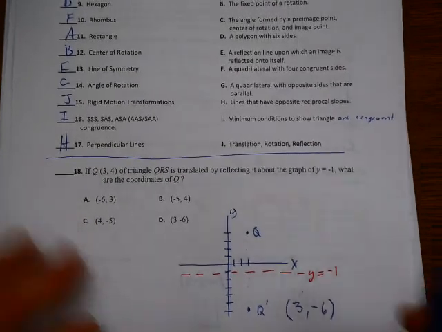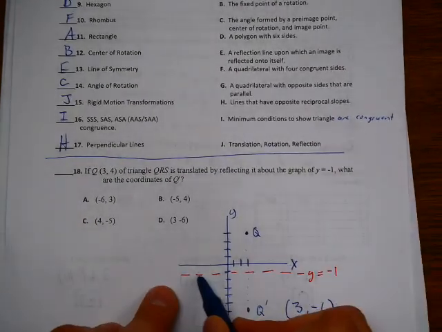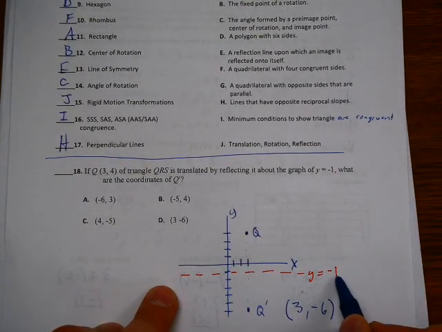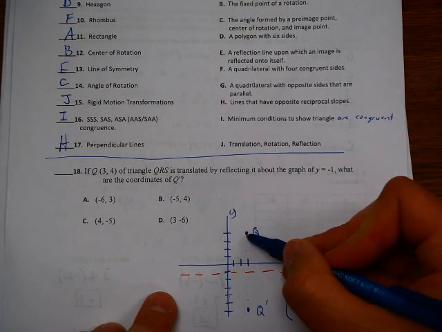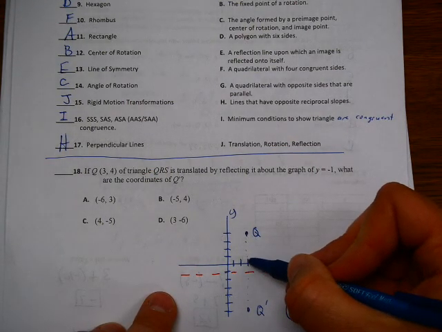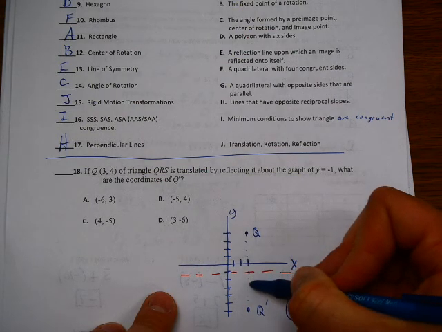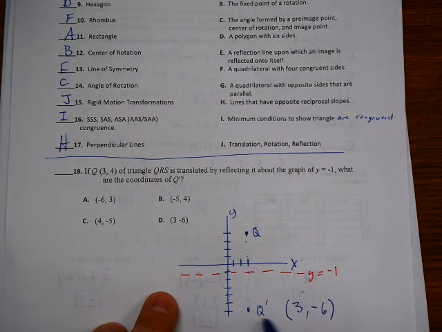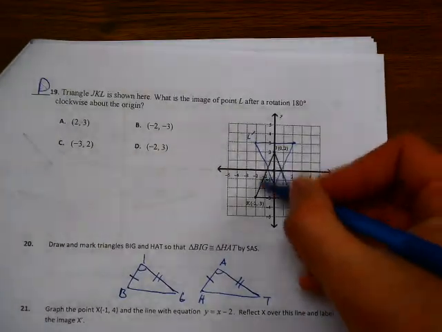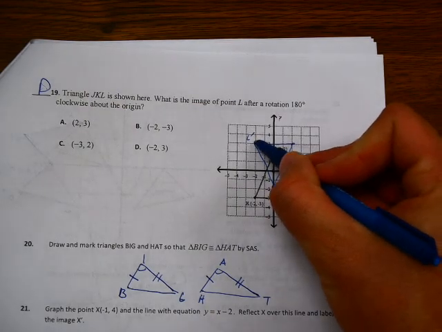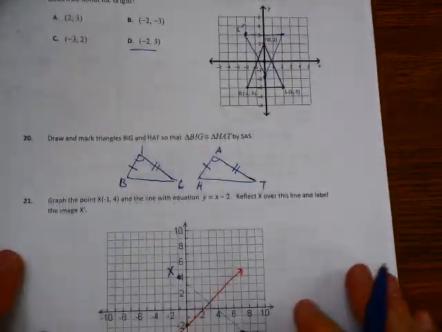For this one, I graphed Q and then drew in the line y equals -1. For that, it's a horizontal line. And counted down 1, 2, 3, 4, 5, and then counted down 5 more. So it's the same distance and got this as my point. When you flip this thing around, you get point L is up there, which is D.